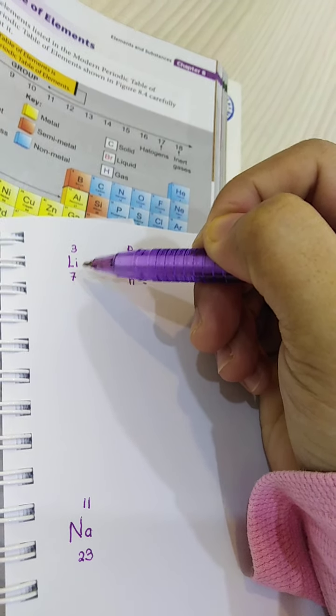Next, we can draw the atomic structure for lithium. I put the symbol at the center. So this is the nucleus of lithium. And then I need to draw the number of electrons in the lithium atom. It has 3 electrons.